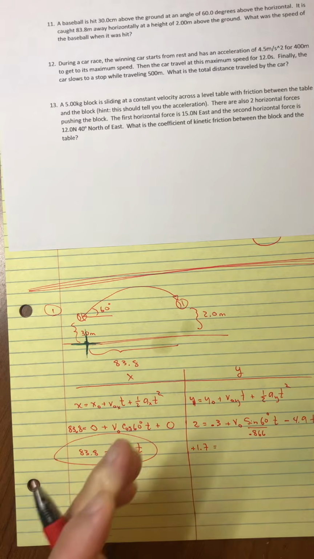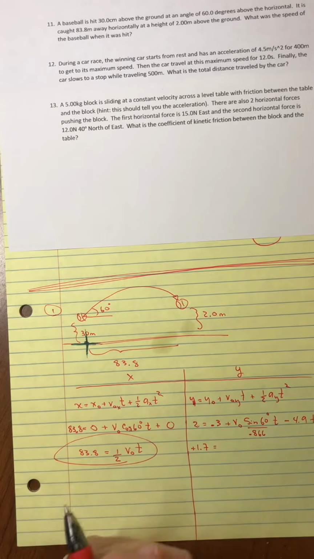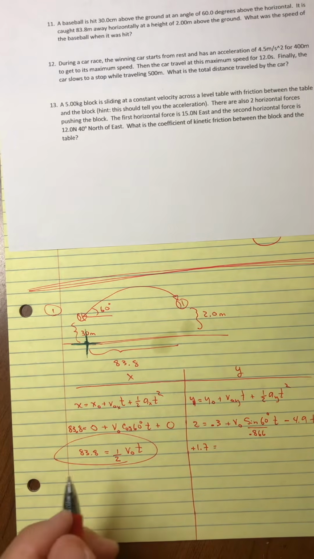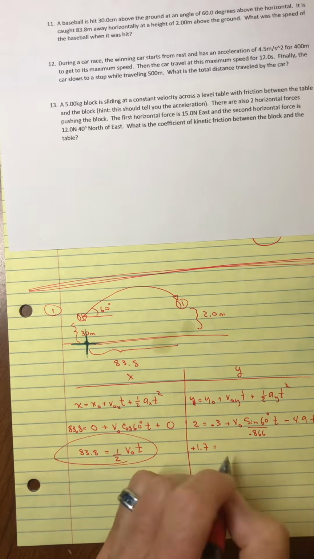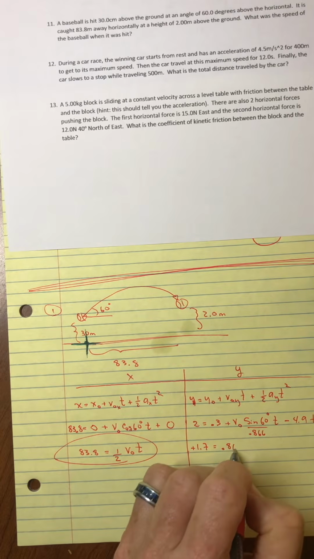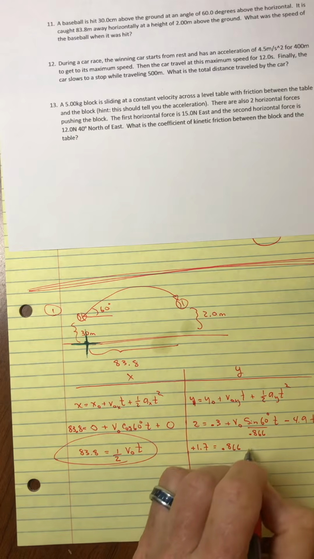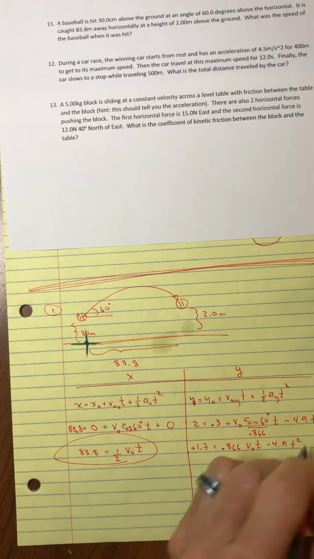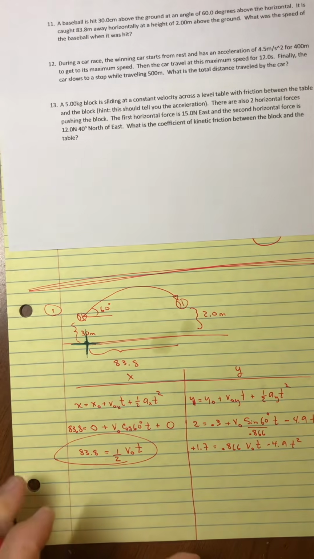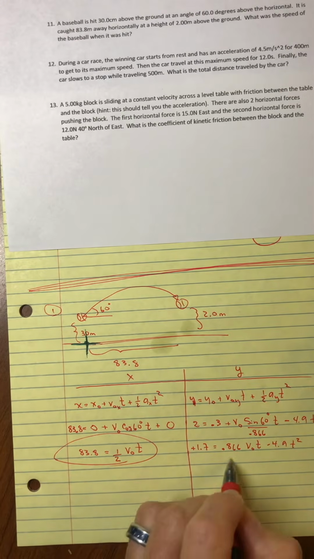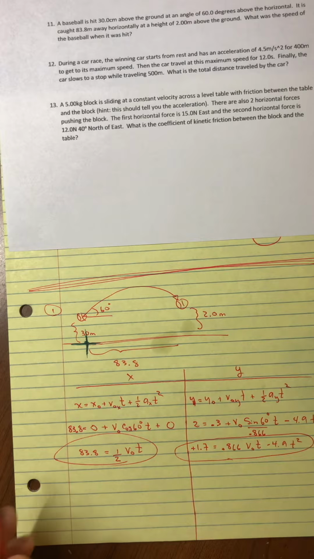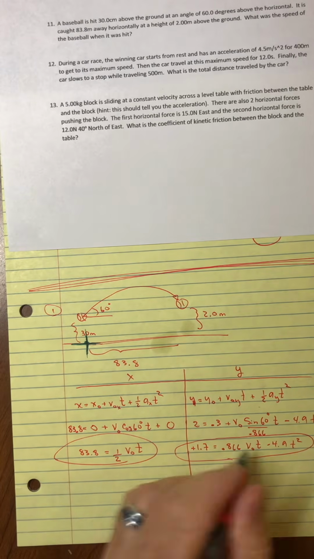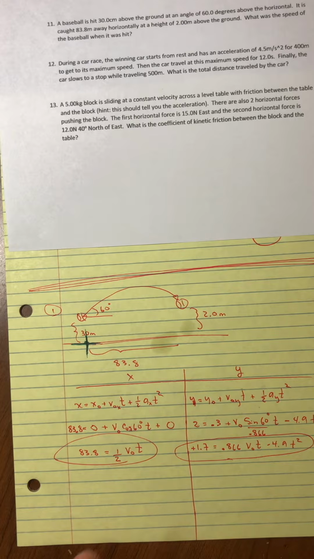That kind of makes sense. It was caught or finished at a higher spot than it was hit. This then would be the 0.866 V naught t minus 4.9 t squared. All right. And then that I will call my second equation. And now the math begins. Solve one of these and put it into the other.